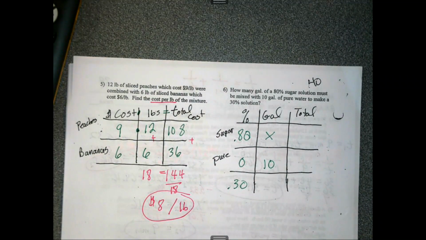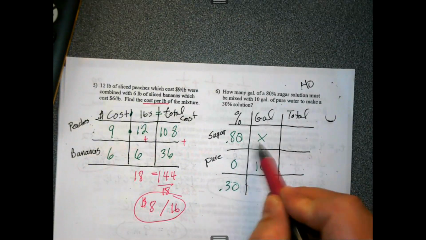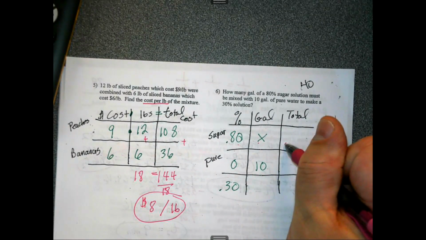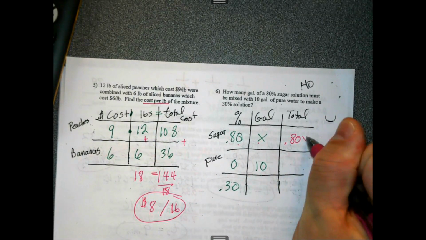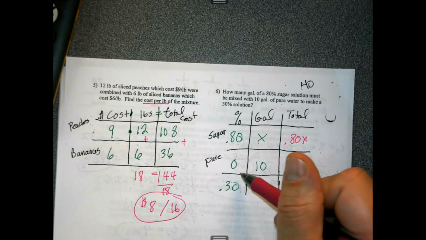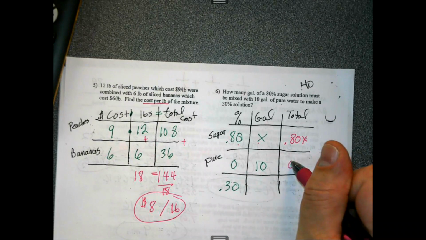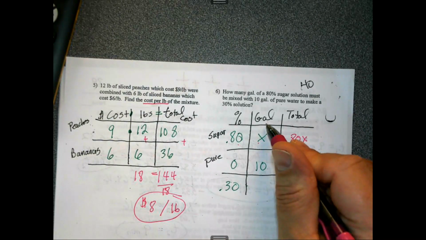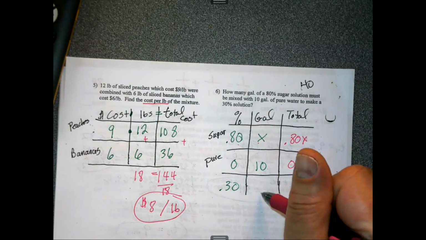All right, let's fill in the rest. My total here, 0.80 times x is going to be 0.80x. 0 times 10 is 0. How many gallons are we going to have total?